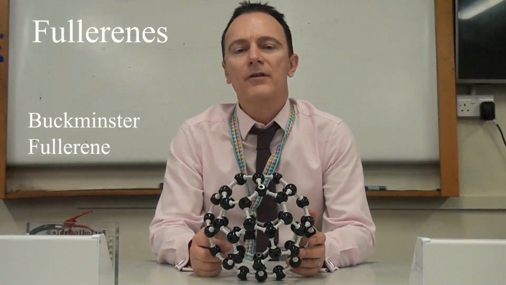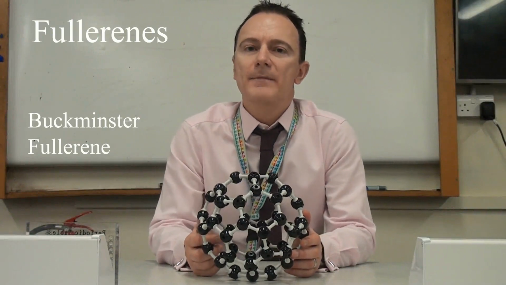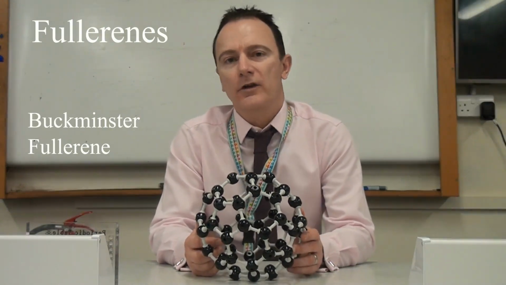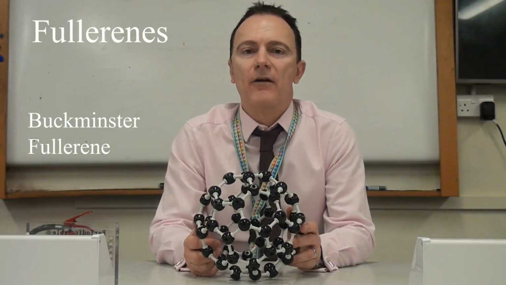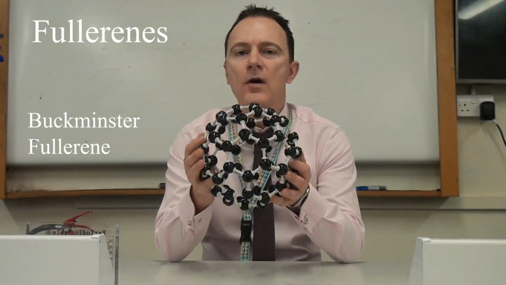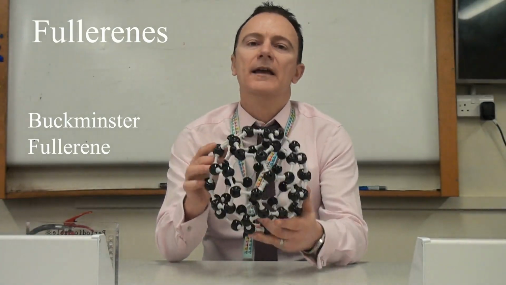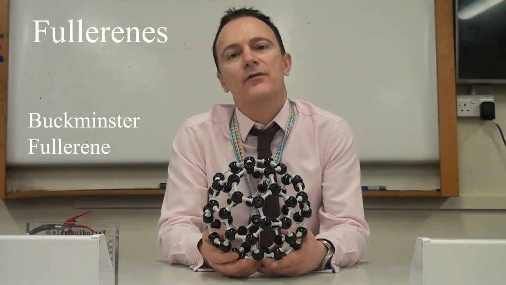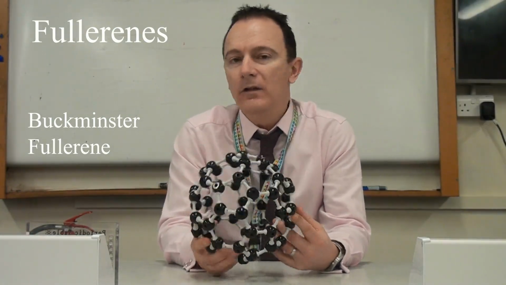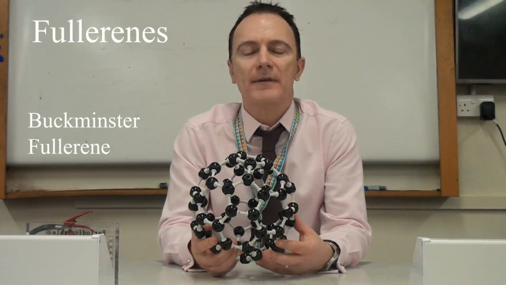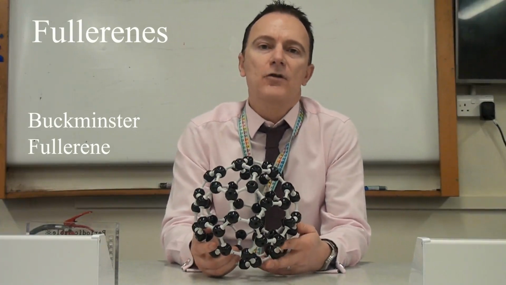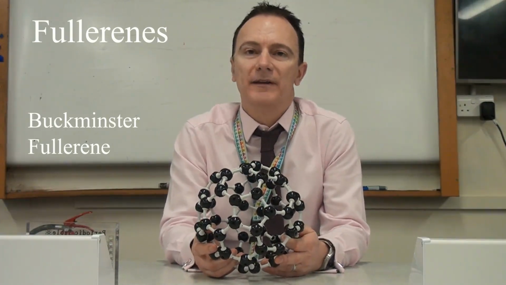We're now going to have a look at some structures also made out of carbon atoms called fullerenes. And the thing that's special about fullerenes is they are a hollow cage of carbon atoms. This one is called Buckminster Fullerene, looks a little bit like a football, and it's made out of 60 carbon atoms joined together. So the formula for Buckminster Fullerene would be C60.